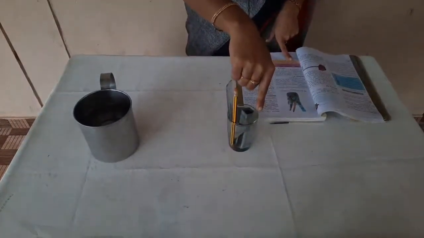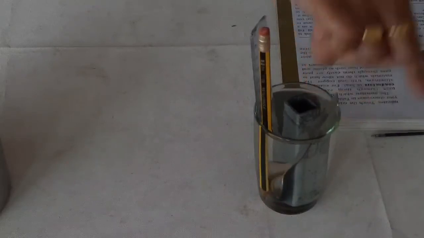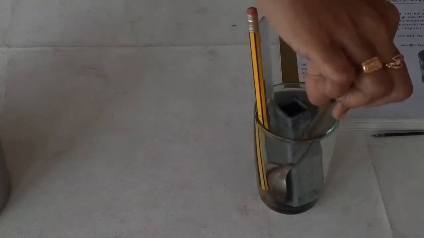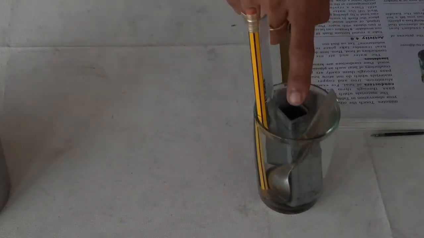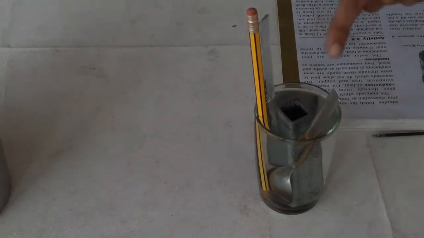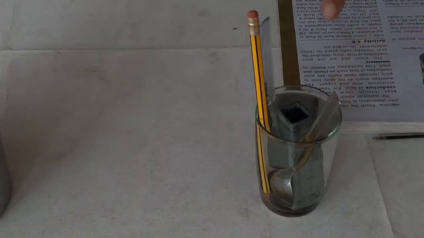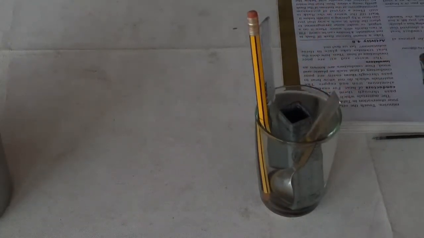Okay children, after some time, when I touch one end of this steel spoon, I felt some hotness. And when I touch this aluminium rod on this side, I also felt some hotness. In both these materials, the spoon and the aluminium rod, I felt some hotness.